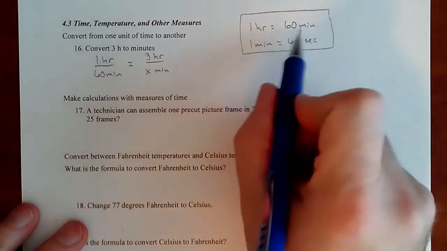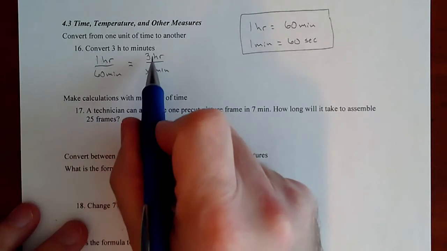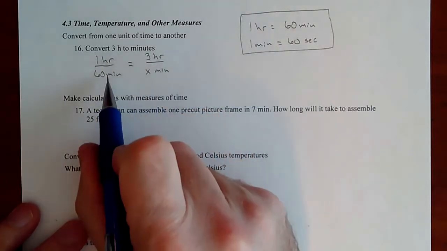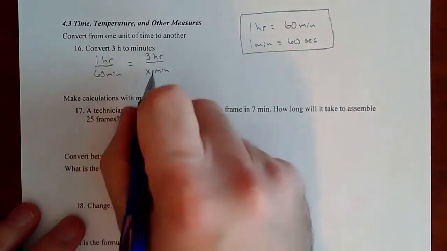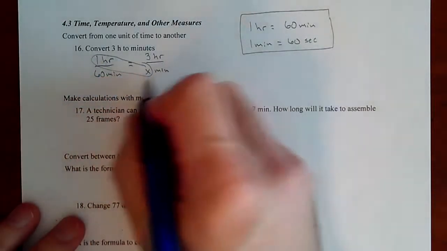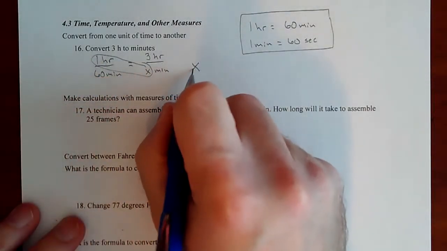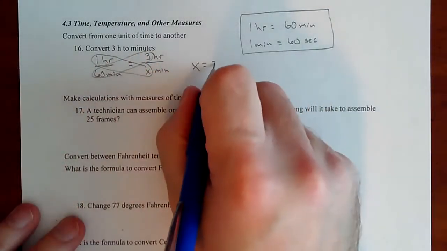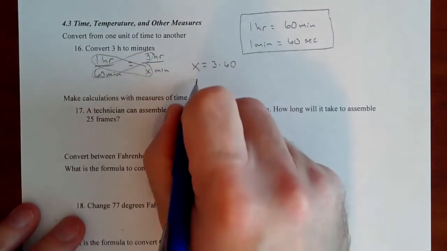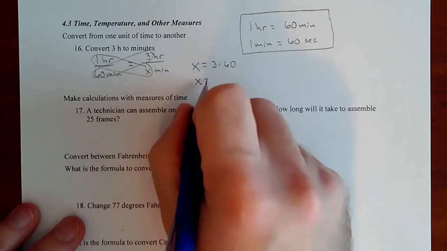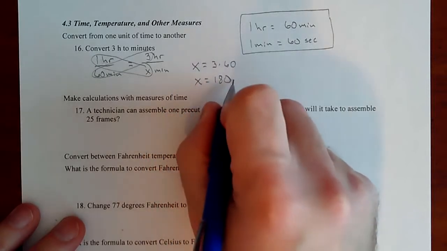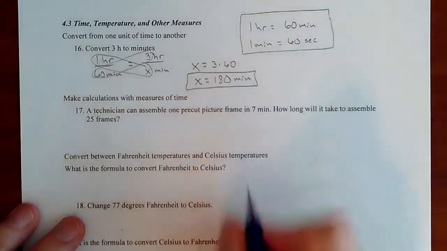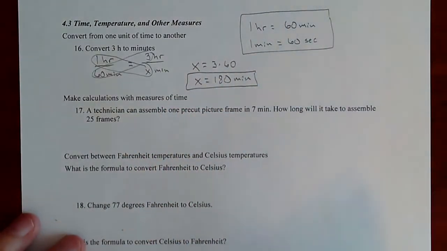So I'm taking a scale factor, and then I'm setting up a fraction that has the labels in the exact same location. That way I've set up a proportion, and then I can cross multiply. So 1 times x is x, and the other cross product is 3 times 60. So then my x equals 180 minutes. Okay, so 3 hours is 180 minutes.